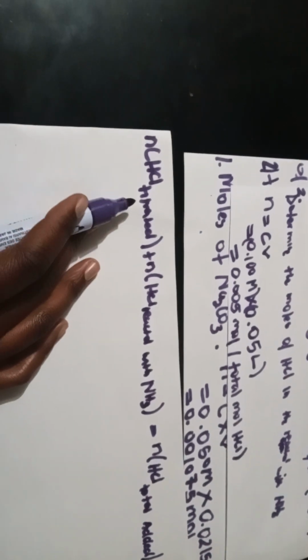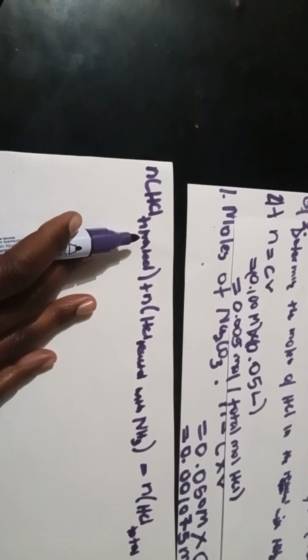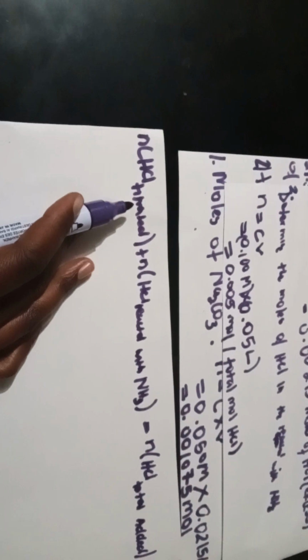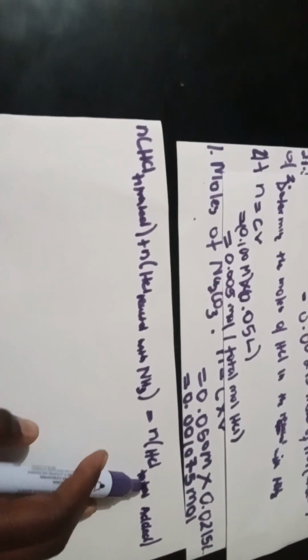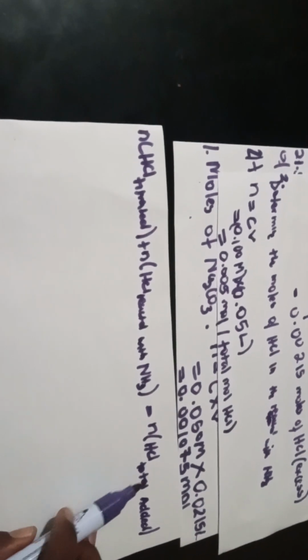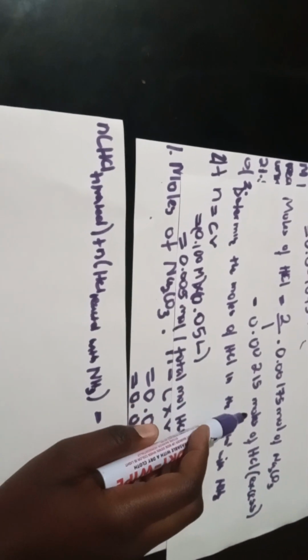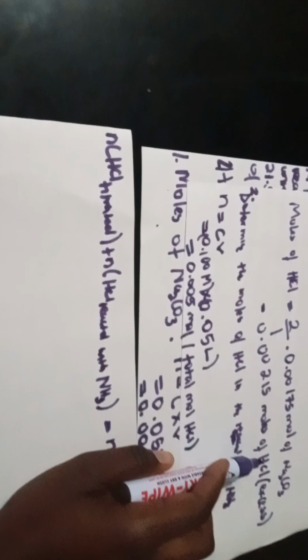Remember, we already have the number of moles of HCl titrated as well as the total added. How do we know that? It is based on our equation here. The total number of hydrochloric acid added, we have it here, which is 0.005 moles. And the moles of hydrochloric acid that is titrated is here, which is 0.00215 moles, which we calculated here. So we just have to make this the subject of the formula.